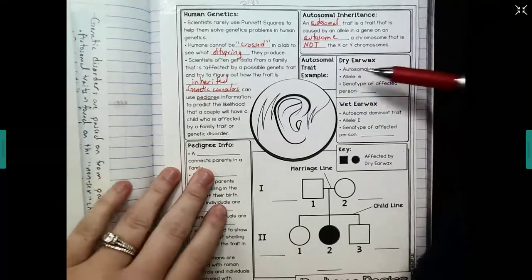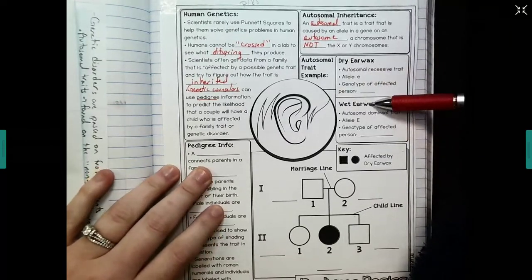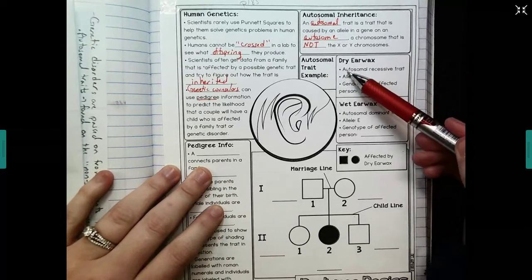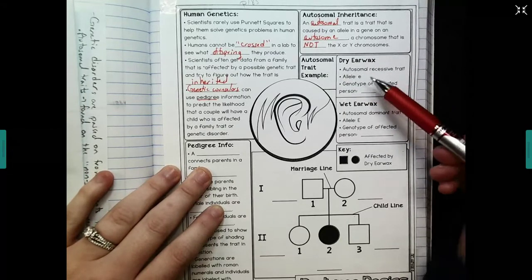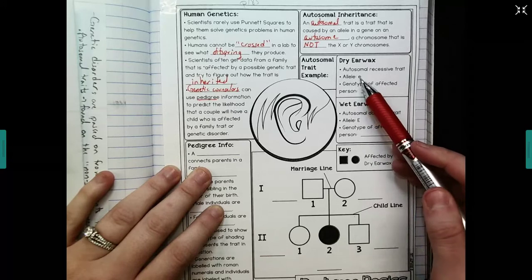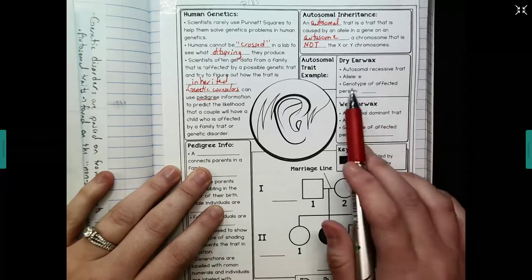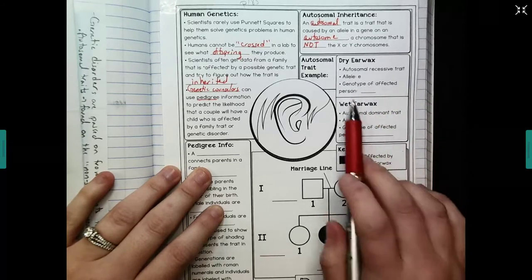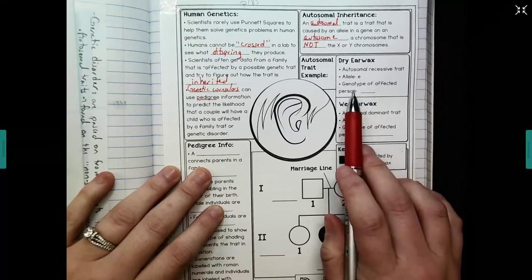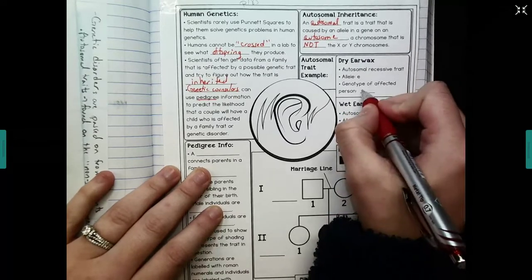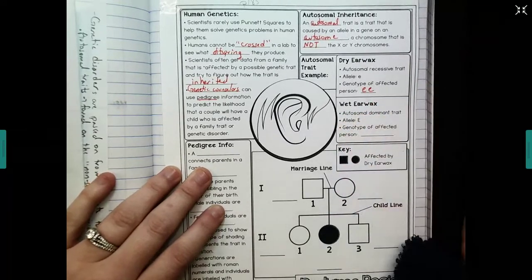So, for example, dry earwax versus wet earwax. This is autosomal recessive. So our allele, our letter, would be lowercase, because it's recessive. So the genotype of an affected person would be homozygous recessive.